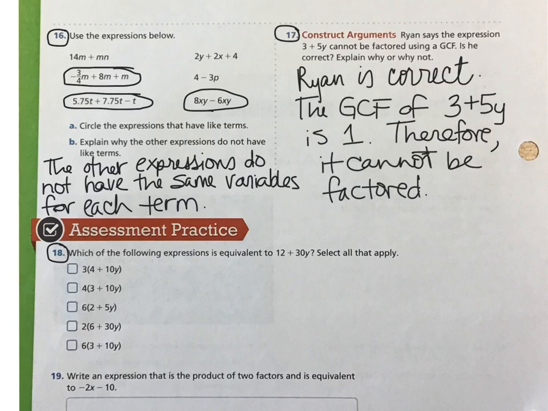Now take a look at the reasoning for number 17. And last but not least, let's check number 18.